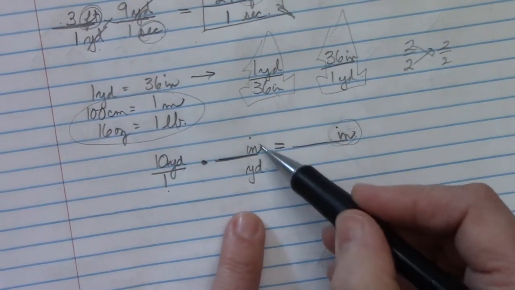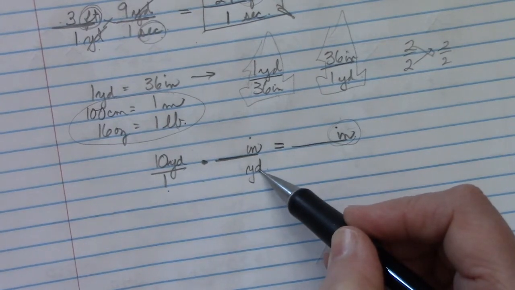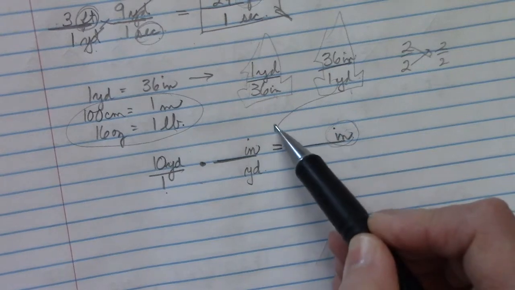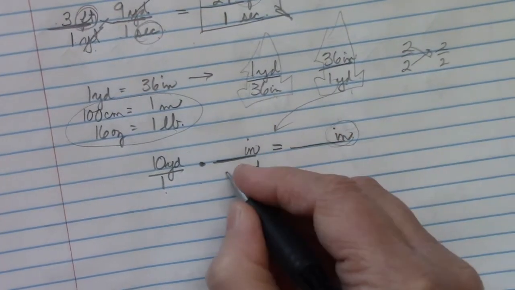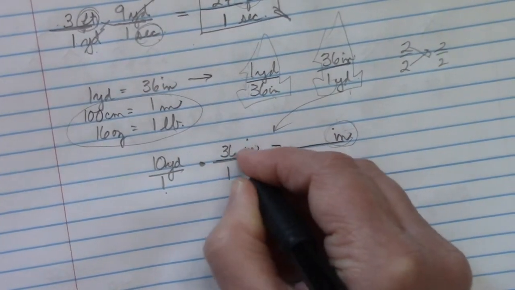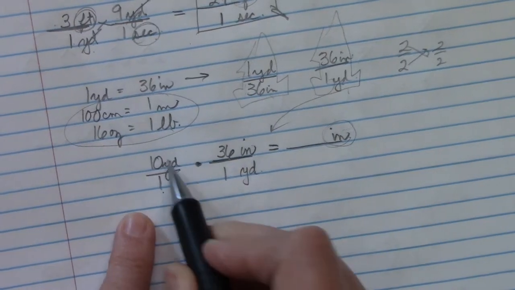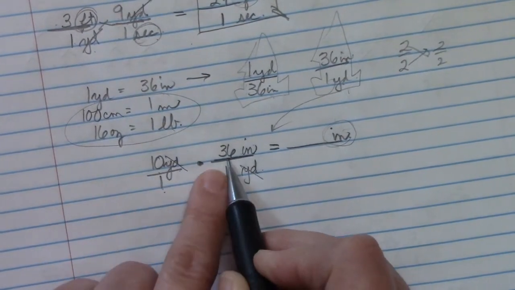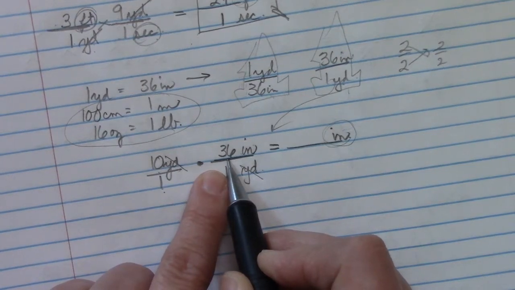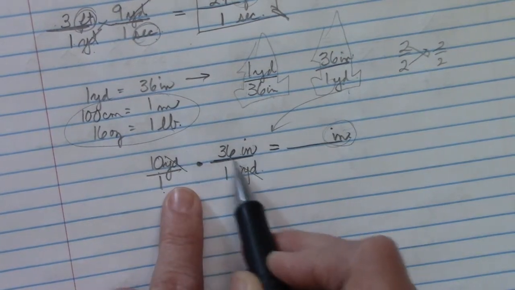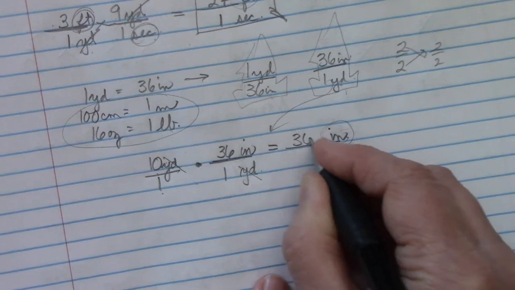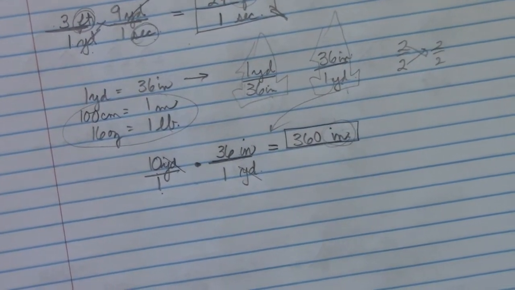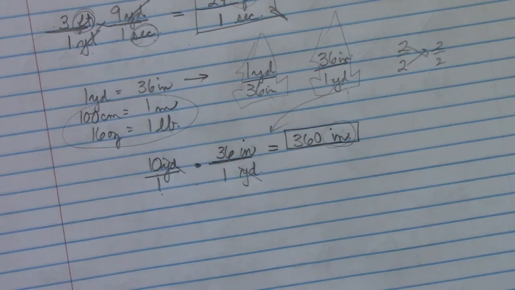And now we need the equivalent unit. Well, wait a minute. We just found out that 1 yard is 36 inches. See how that nicely fits in here? 1 yard is 36 inches. The yards will cancel. We're left with inches. And 10 times 36, guys, you're just moving the decimal point or simply adding a 0, is 360 inches. Wasn't that easy?